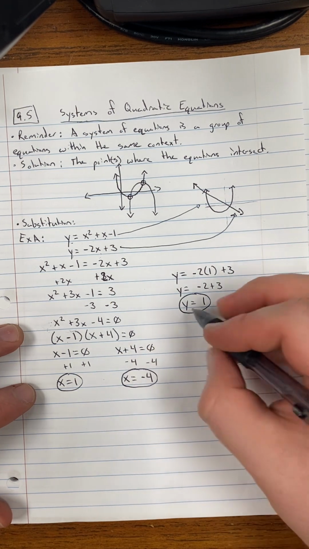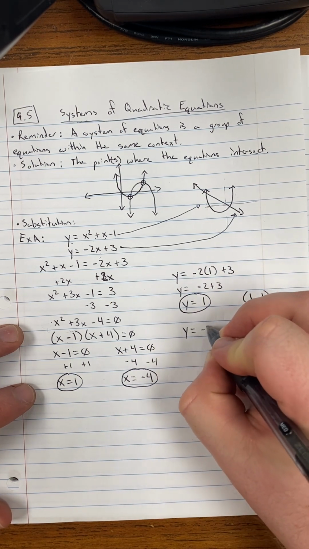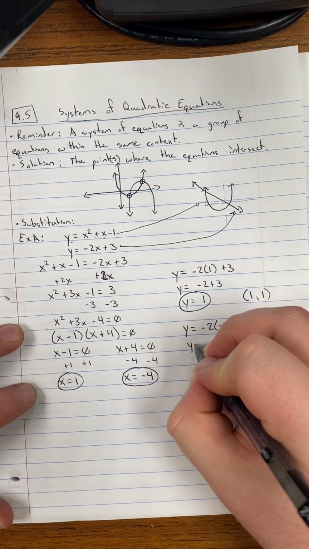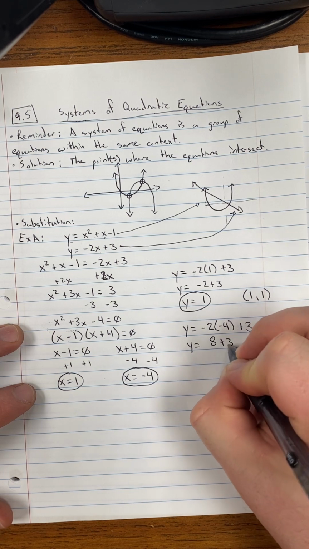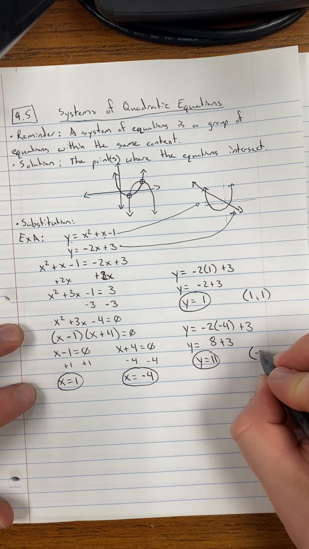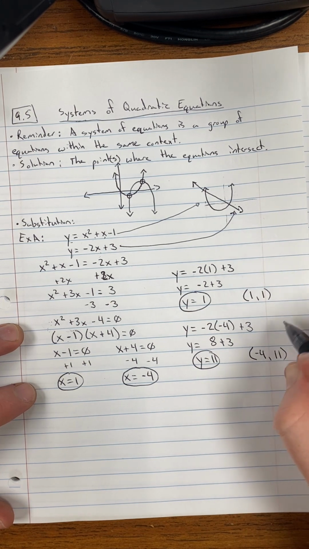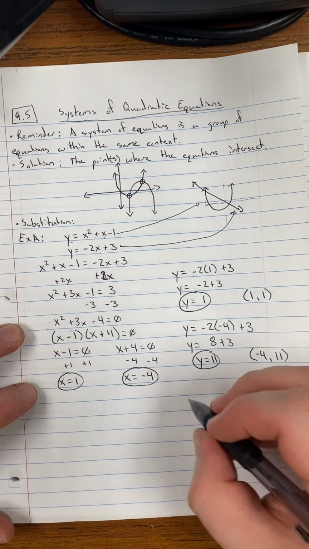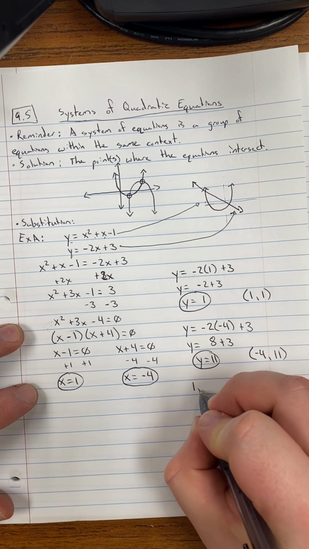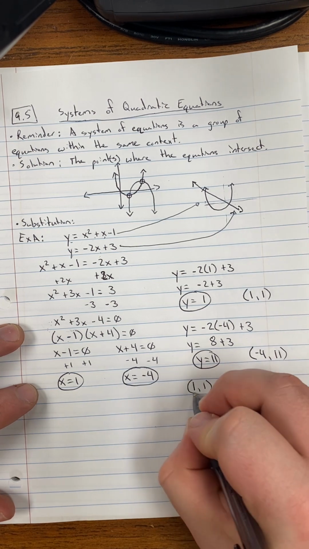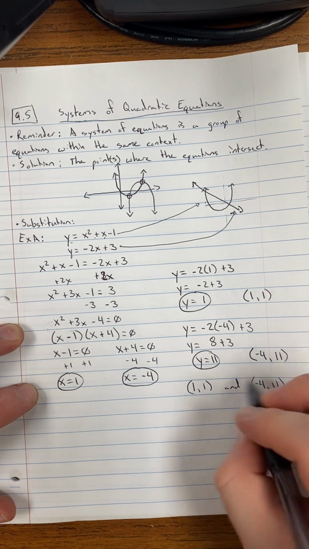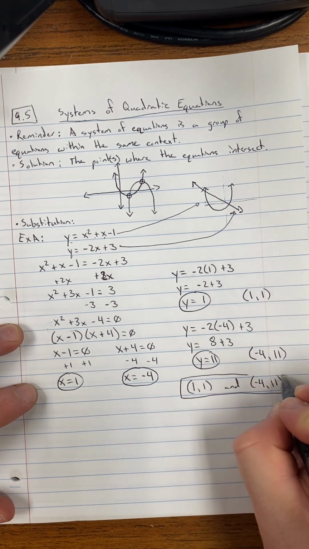Now I'm going to plug in the second point. Y equals, and once again, I'm going to use that linear equation because that's a lot easier to calculate. That gives me 8 plus 3. Y equals 11. So now my answer here is negative 4, 11. So my 2 solutions are, I'll just write them right here, 1, 1 and negative 4, 11. Those are my 2 solutions.